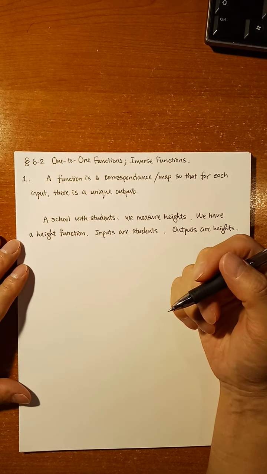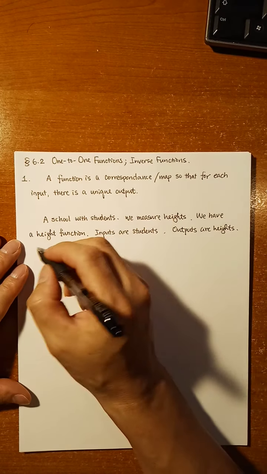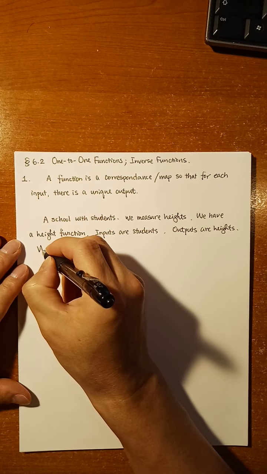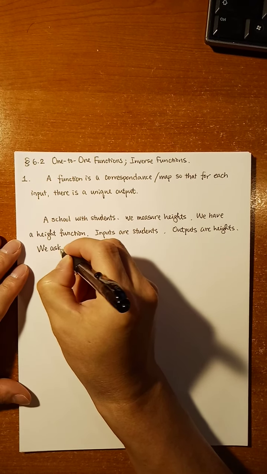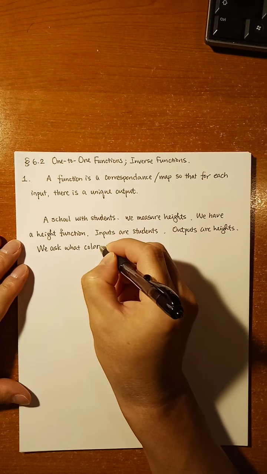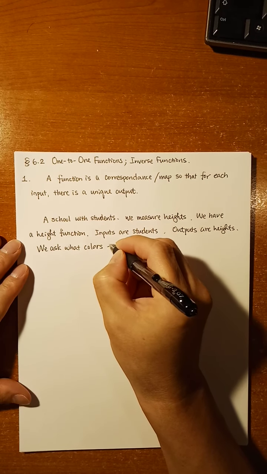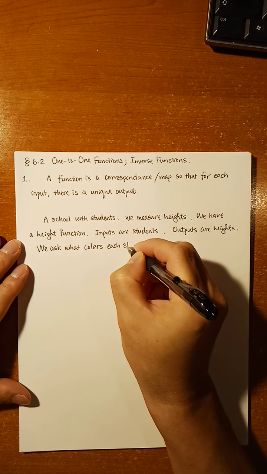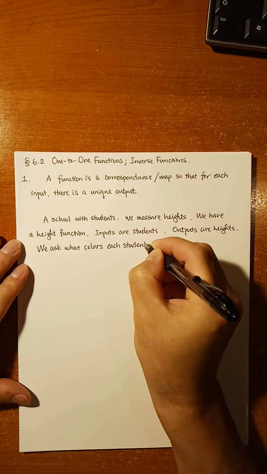And sometimes we don't have a function. For example, we ask what colors each student likes.